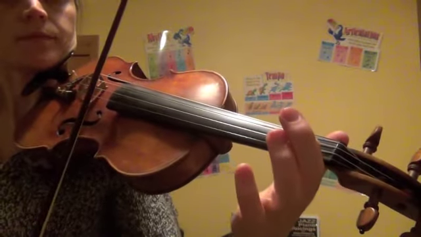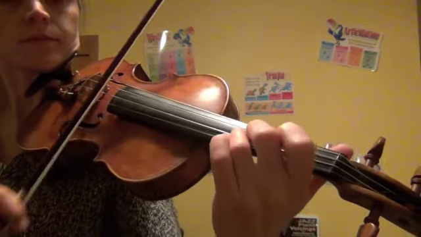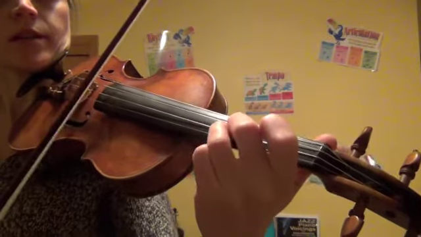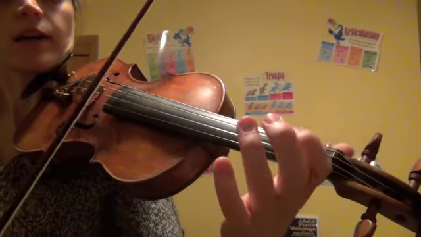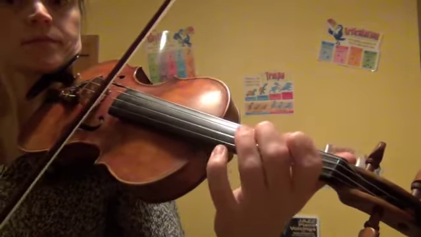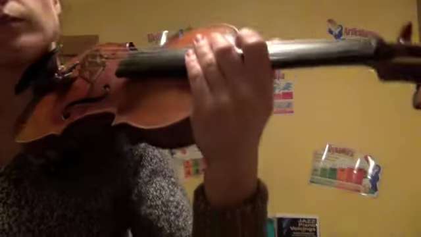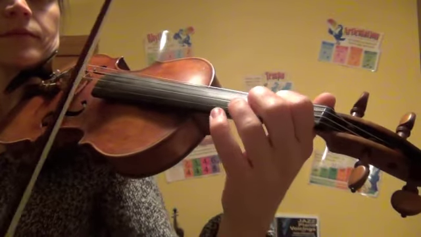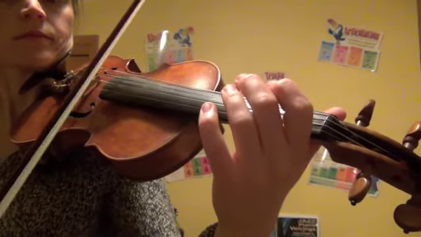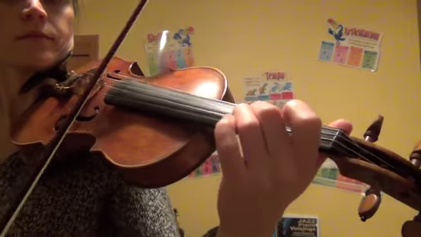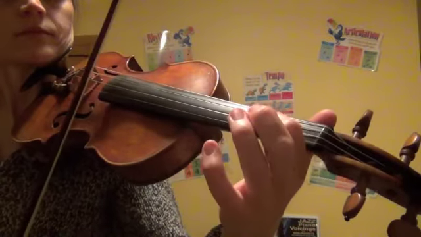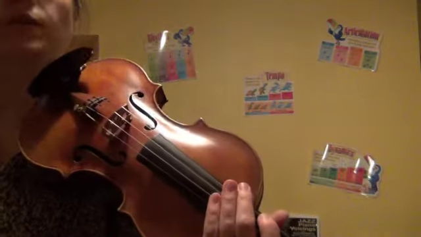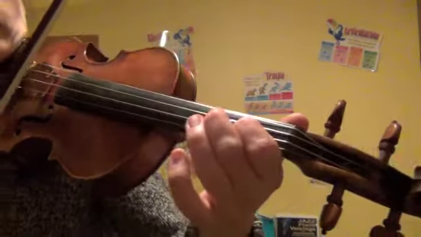Last part. F sharp, E, G, C sharp, A. Go down the scale, just skip the B on the A string. Last one. I'm not sure how many I did. Okay, so here it is, really slowly.